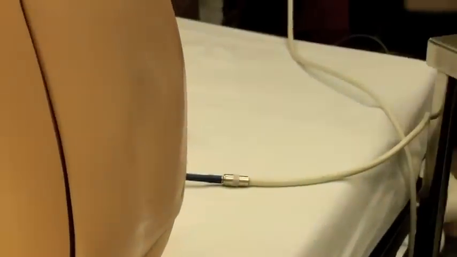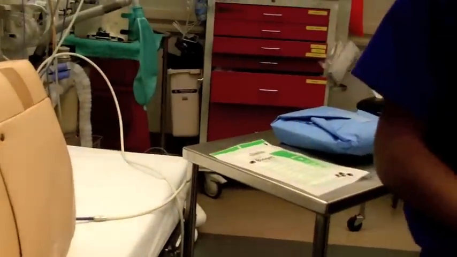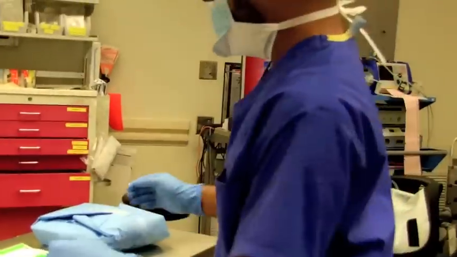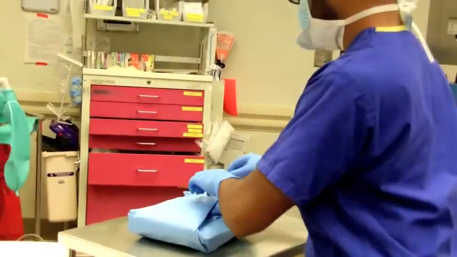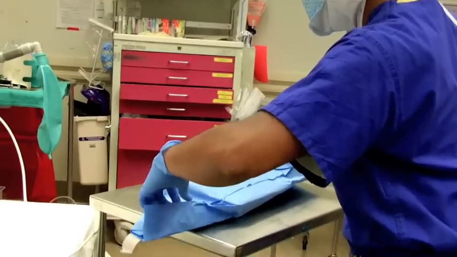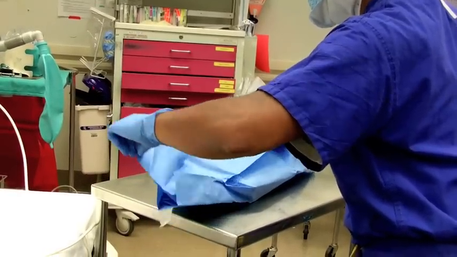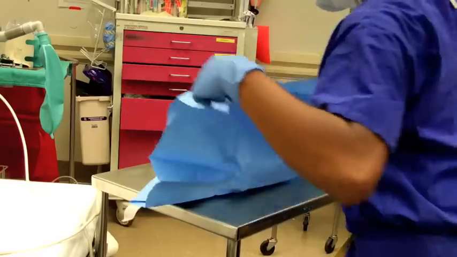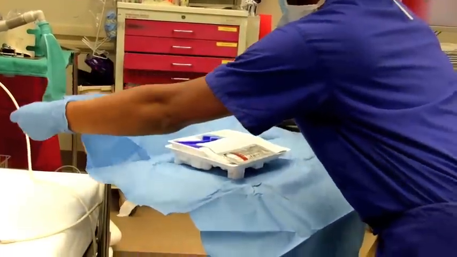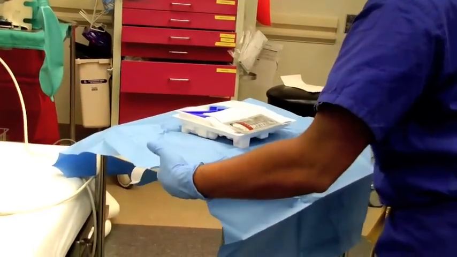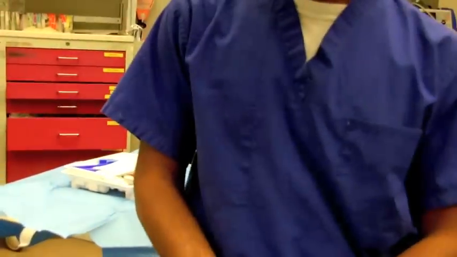Step 5. Open the spinal tray before placing sterile gloves on. I will now open the spinal tray. Step 6. Put on sterile gloves with proper technique.